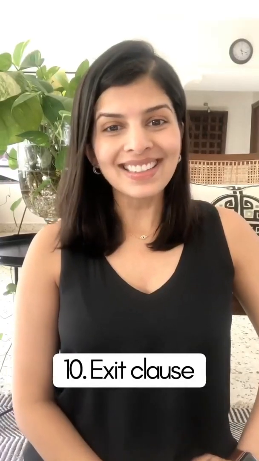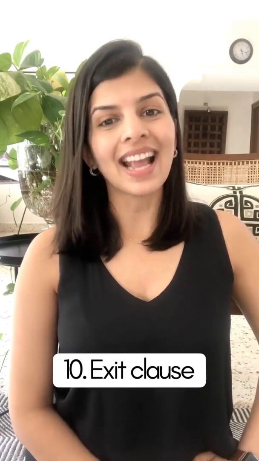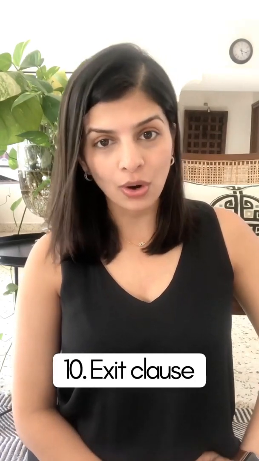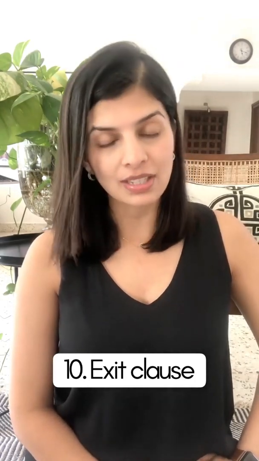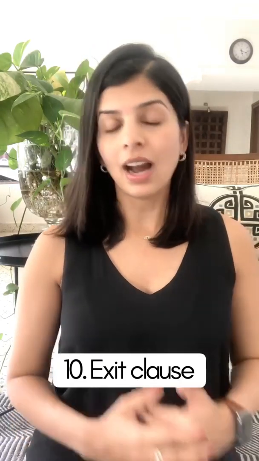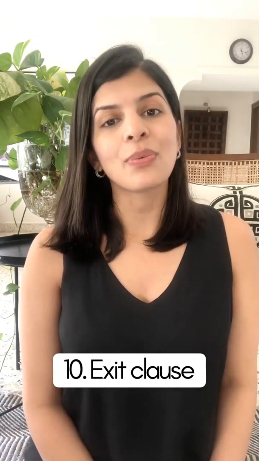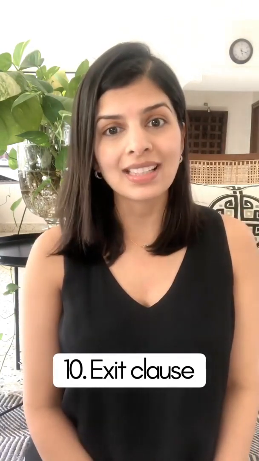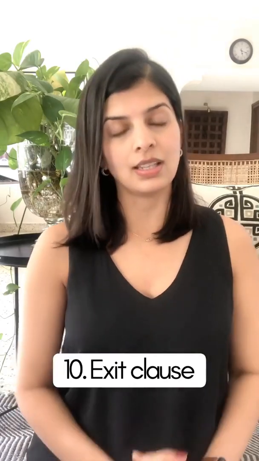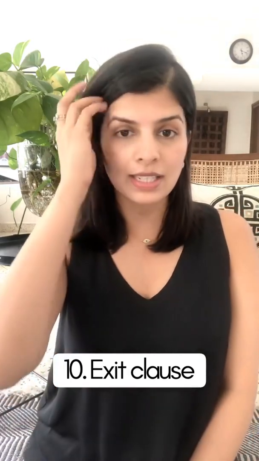And finally, clause number 10. I hope none of us ever get here, but this is an exit clause in case things go wrong and you guys want to terminate the agreement. The exit clause should be there. It should indicate how the contract is terminated, and it should be done in such a way where there is no bad blood with your clients at all, because I'm sure that's the last thing any of us ever want. So you do have to put in some specific details in there.